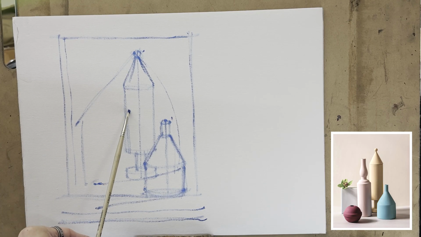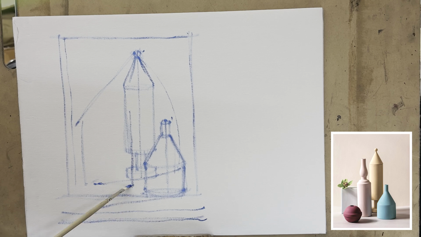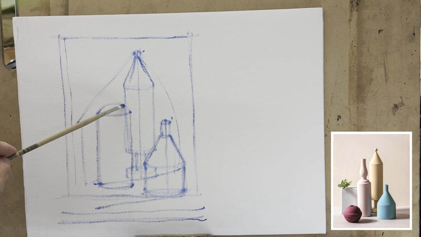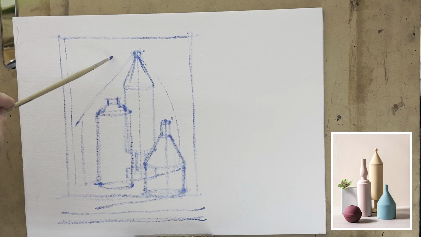And now find the pink bottle. Draw up and over and around first, and then I'll shrink this in here. Stair step it. Find the height of the neck. Throw a center line into that. Top of it is somewhere right around here.